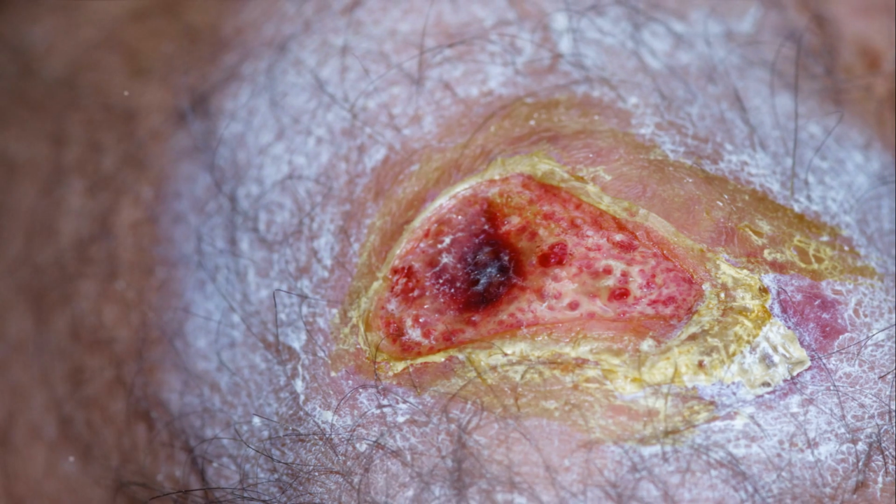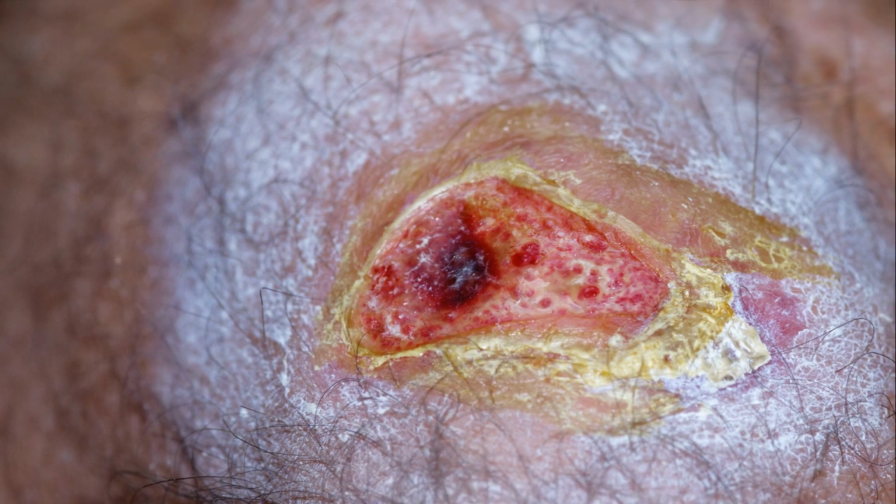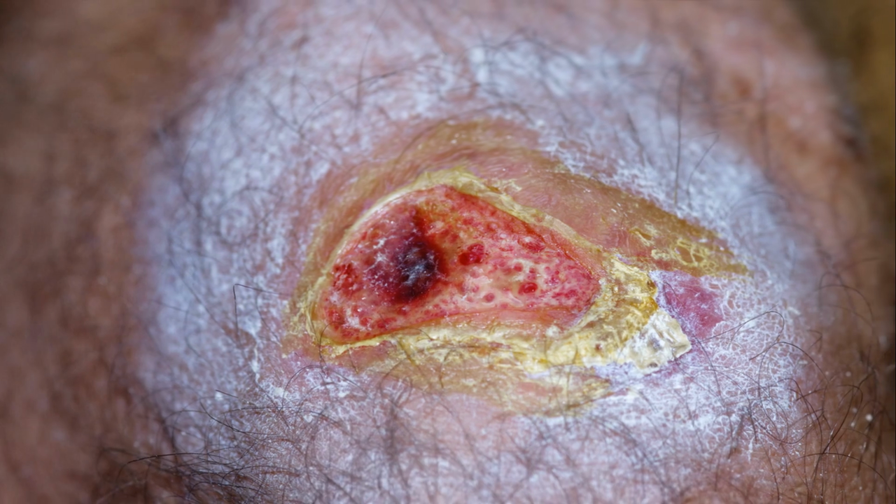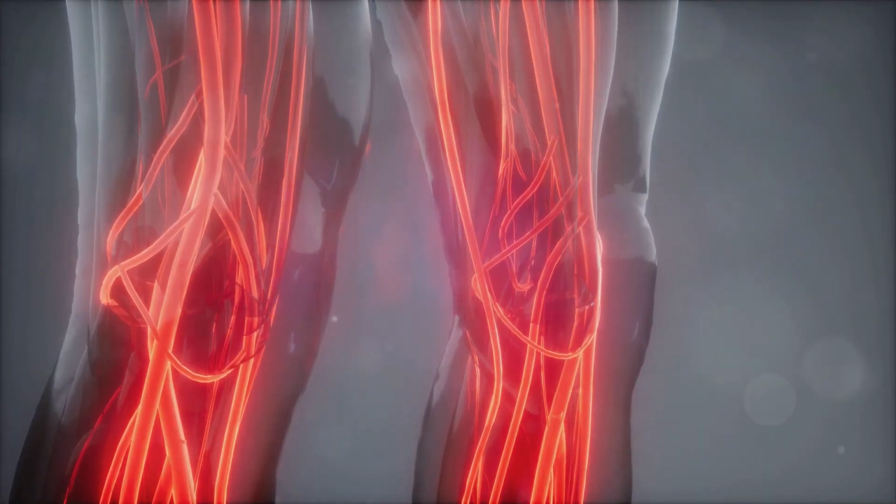Then there's slough, a type of non-viable tissue that's yellow or white and may be stringy in appearance. Slough is often a result of inflammation or injury to the skin. Last but not least, we have eschar, a hard, black, leathery tissue formed as a result of burns or pressure ulcers. Now, you might be wondering what causes these types of non-viable tissue.